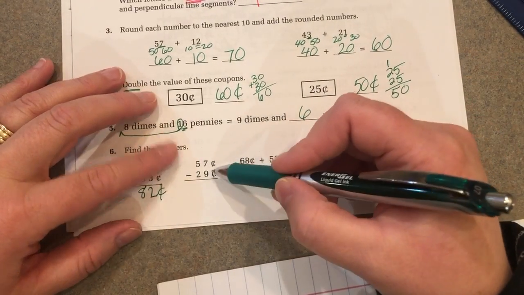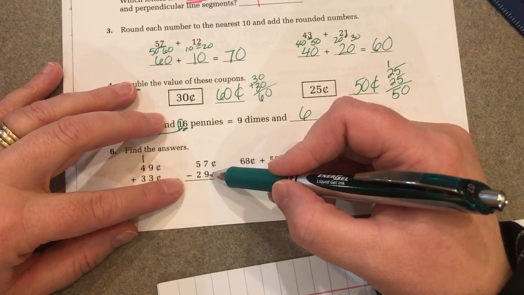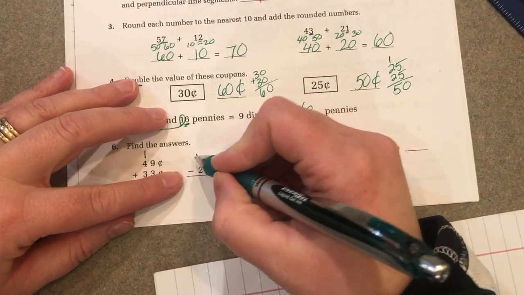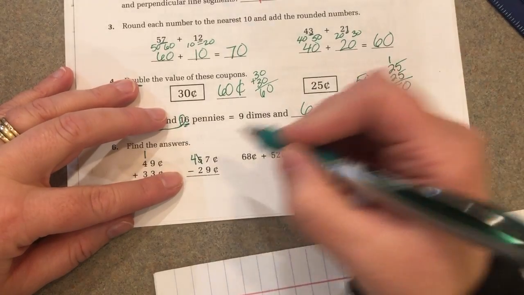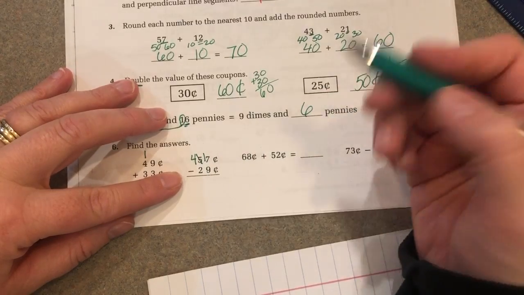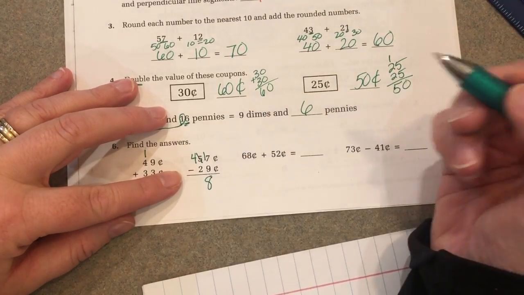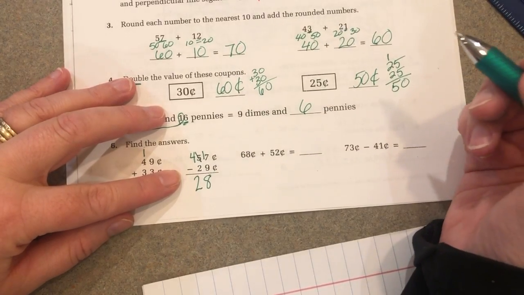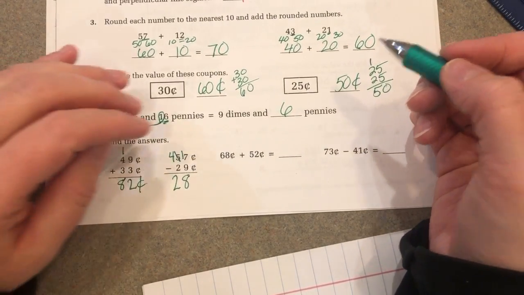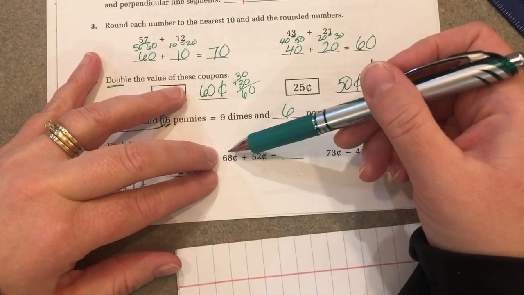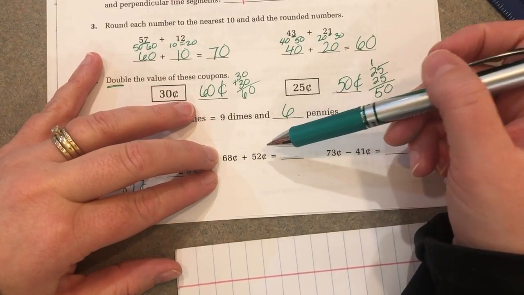Now we're going to subtract, but I notice there's a bigger bottom. Bigger bottom got to borrow, right? So we go to the neighbor, borrow 1, and bring it back home. Now we have 17 take away 9, and that's 8, and 4 take away 2, and that's 2. And that is cents.